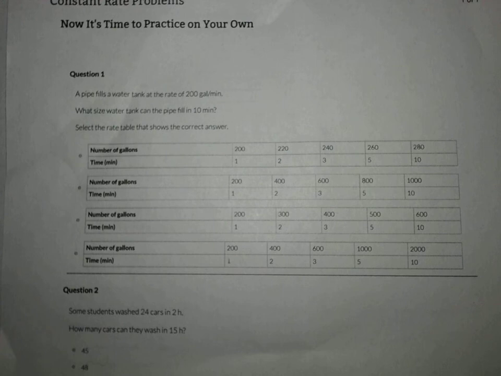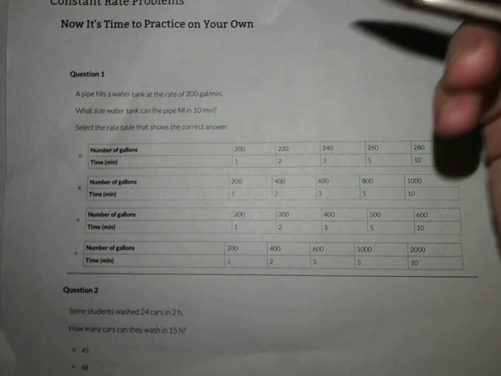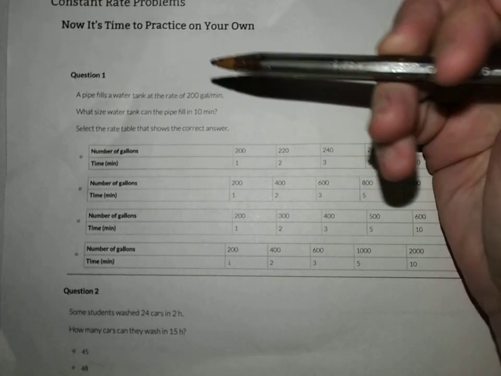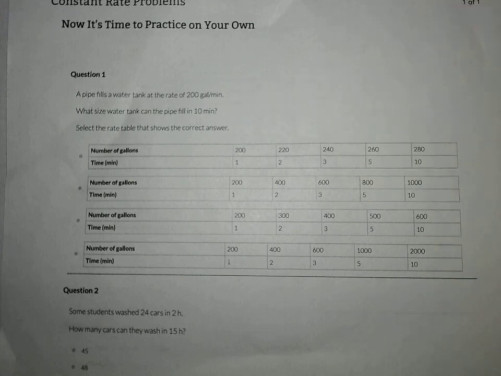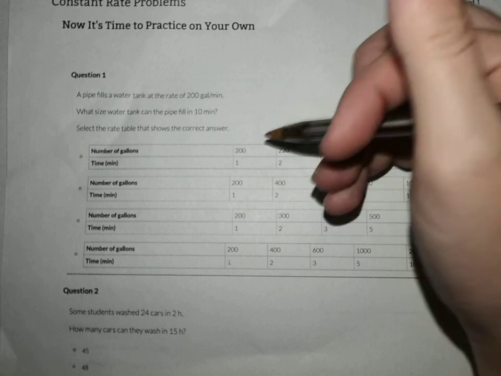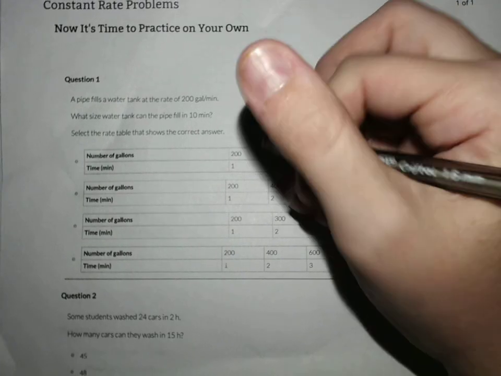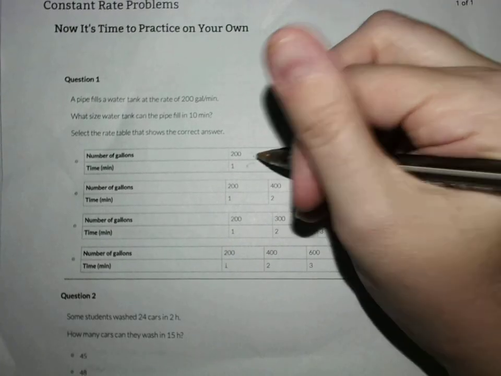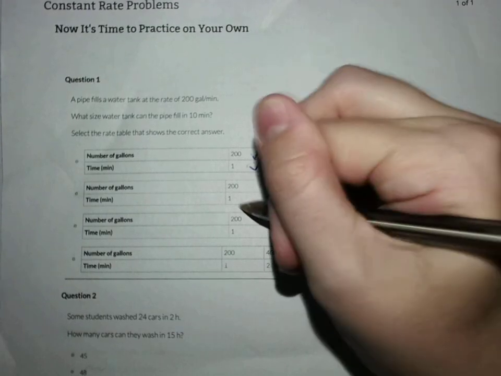So the first question says a pipe fills with water at a rate of 200 gallons per minute. What size water tank can fill the pipe in 10 minutes? Okay, so if it fills at 200 gallons per minute, that means that in 1 minute it will fill 200 gallons.